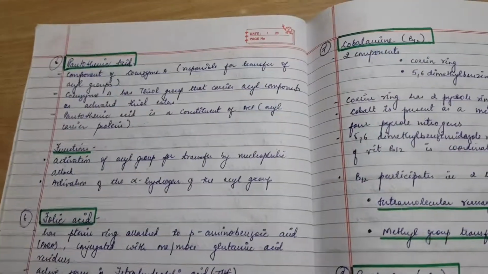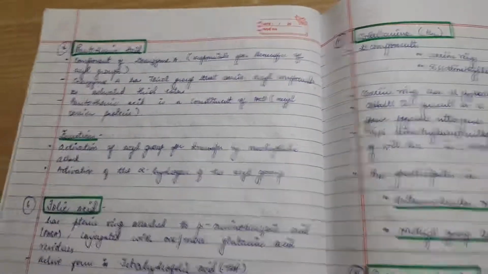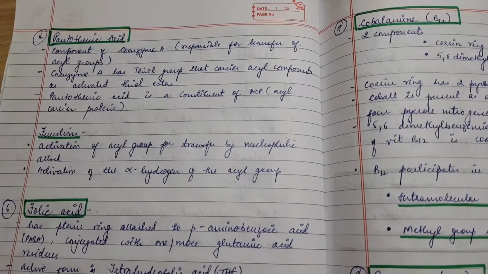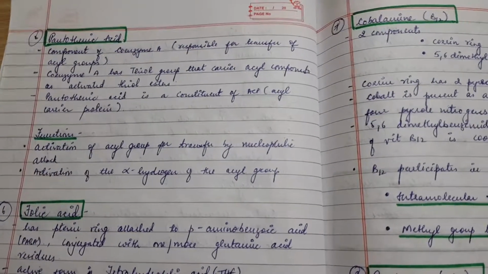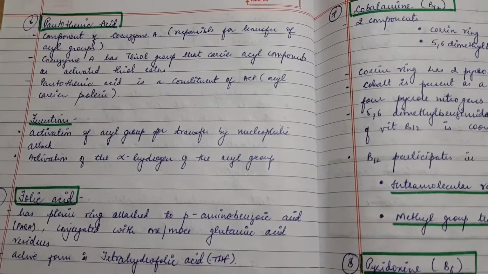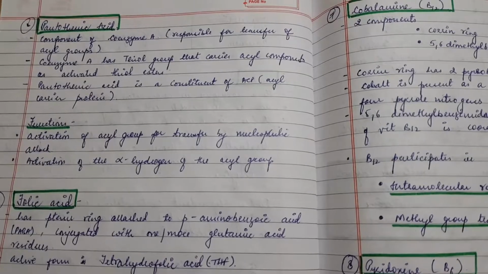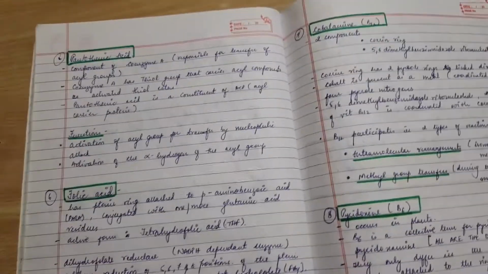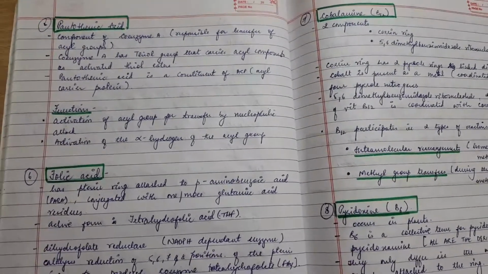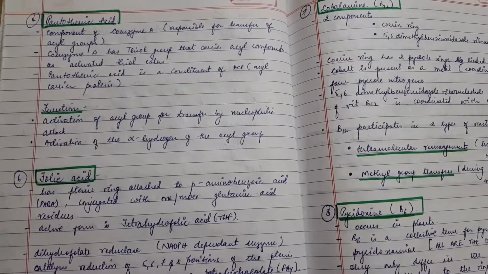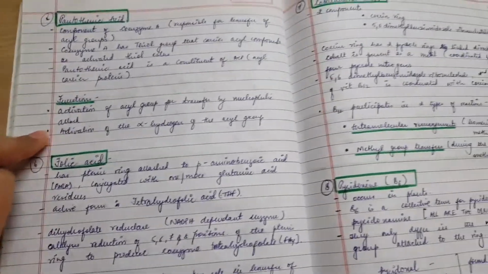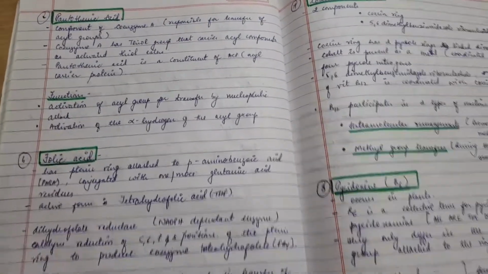Next is pantothenic acid. Pantothenic acid is a component of coenzyme A, responsible for the transfer of acyl groups. Coenzyme A has a thiol group that carries acyl components as activated thiol esters. Pantothenic acid is a constituent of ACP, that is acyl carrier protein. You need to remember this just from the theoretical point of view. Functions: activation of acyl group for transfer by nucleophilic attack. This is the one important point. And second is activation of the alpha hydrogen of the acyl group.